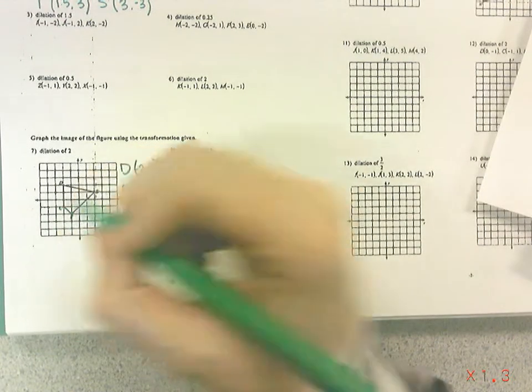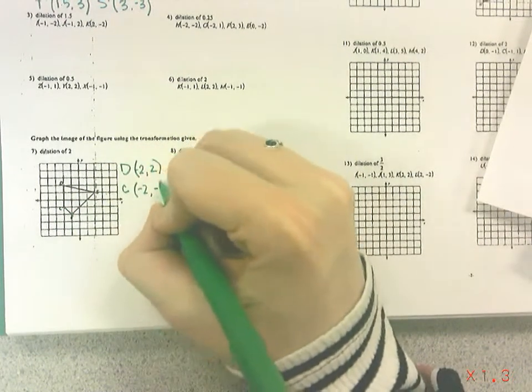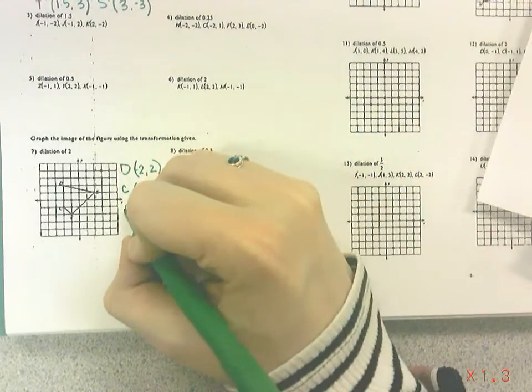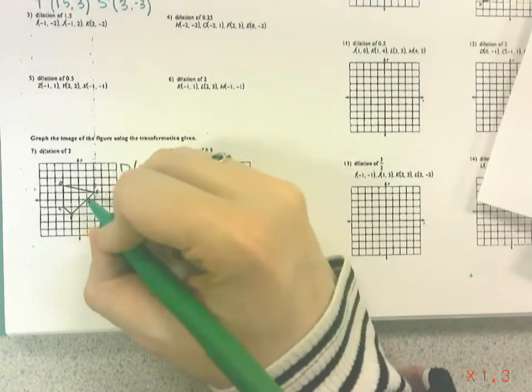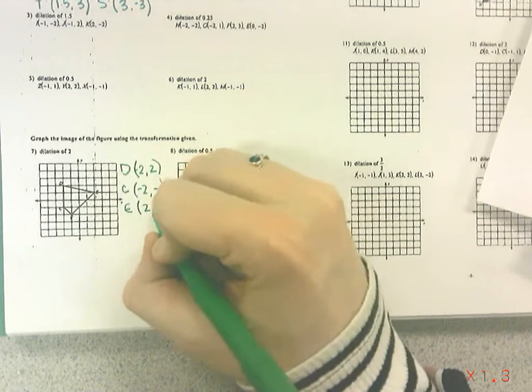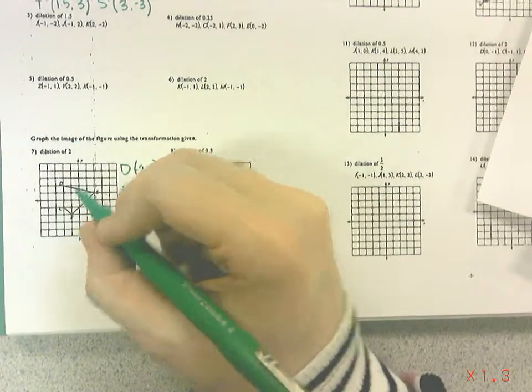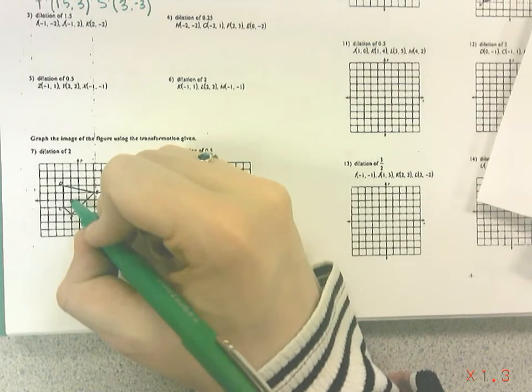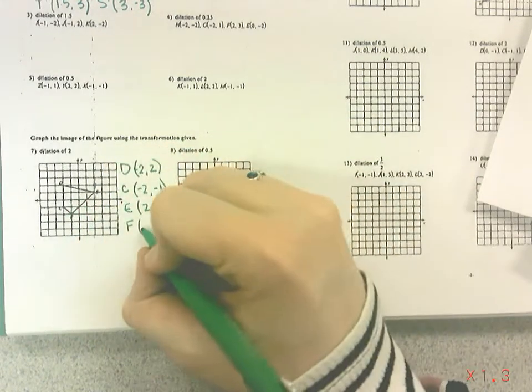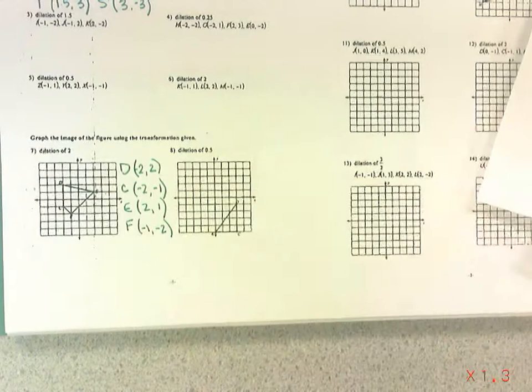C is at -2, -1. E over here is at 2, 1. And F is going to be at -1, -2. So there's my original coordinates.